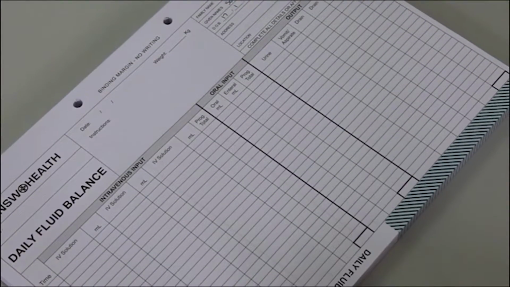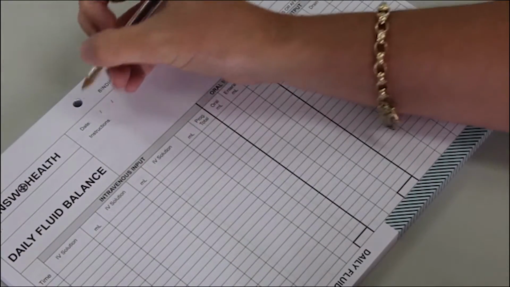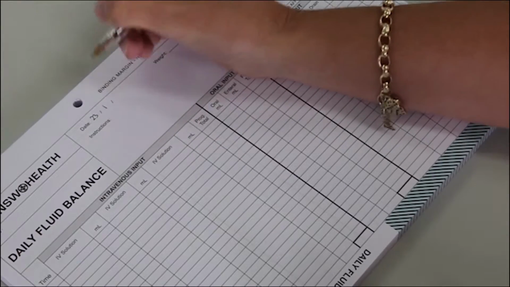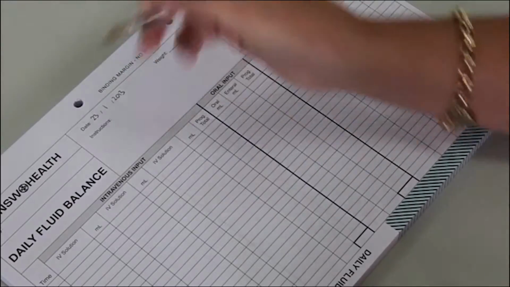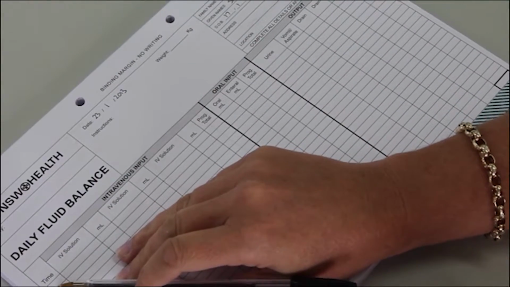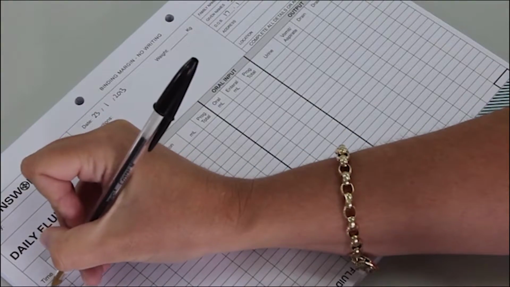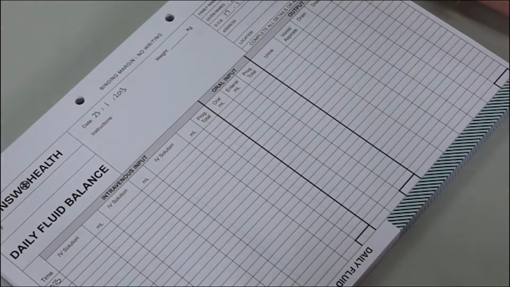The next thing with any documentation, you should always fill in the date and the time. You should put a day as in date, a month, and the year. Next thing we go to is the time, and we use a 24-hour clock. It's now 10:25, so we write 10:25. Fluid balance chart measures and assesses the patient's fluid status.